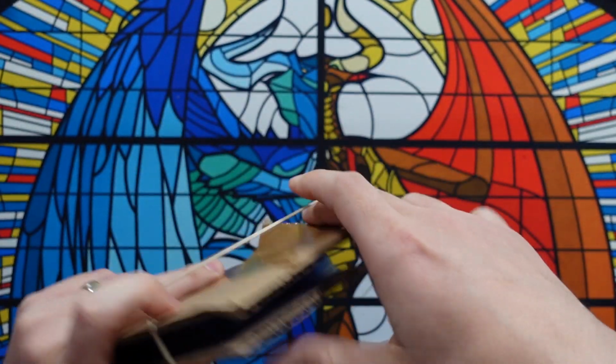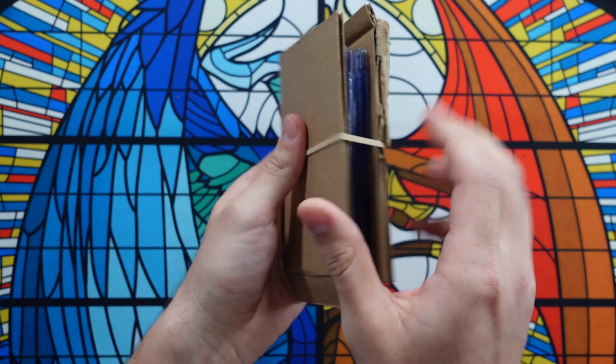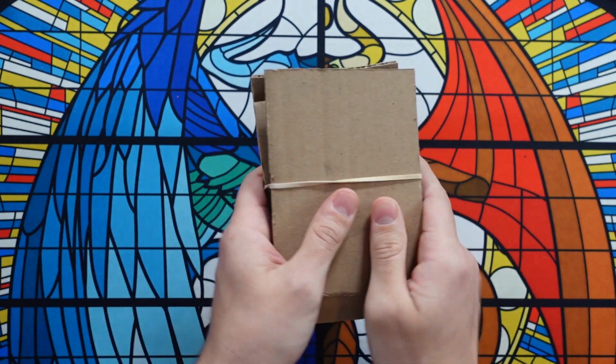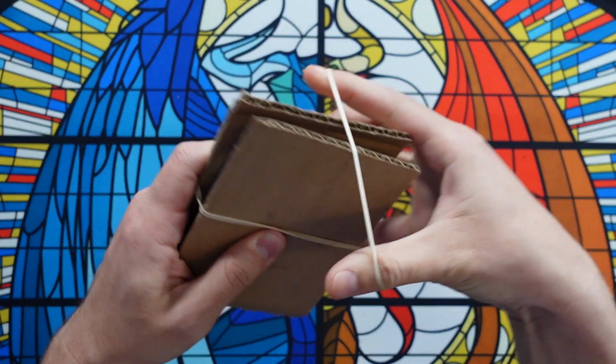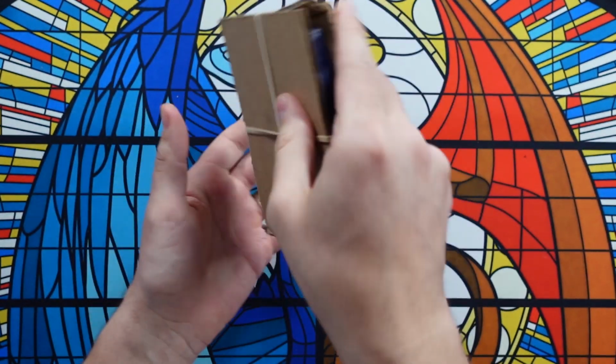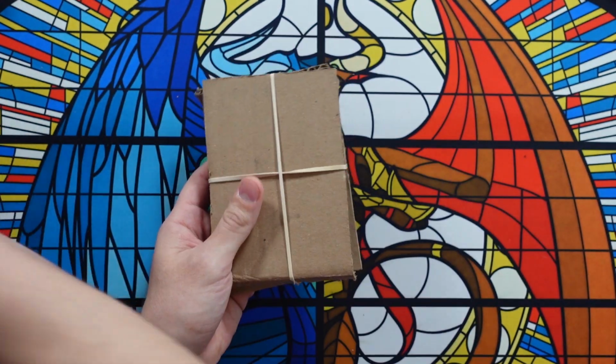It's just going to hold everything in place. So you've got the card saver 1s, you've got the cardboard around your card saver 1s, and then you put some rubber bands around it to keep everything tight and in place, and the rubber bands effectively keep your cards from sliding out.